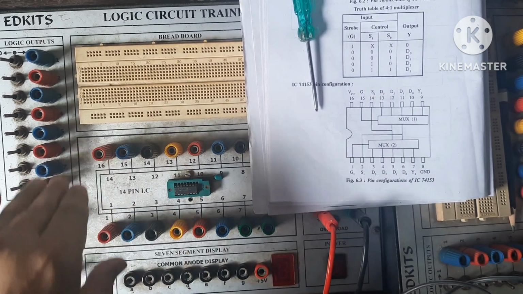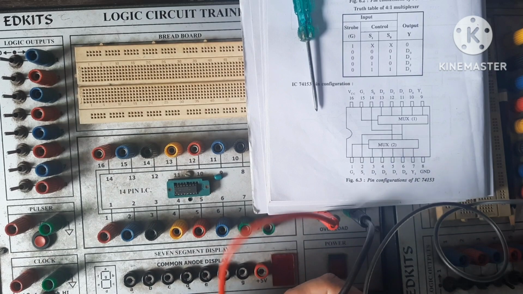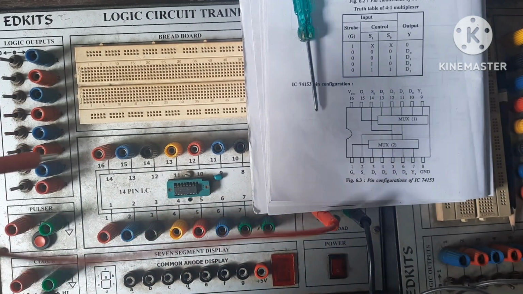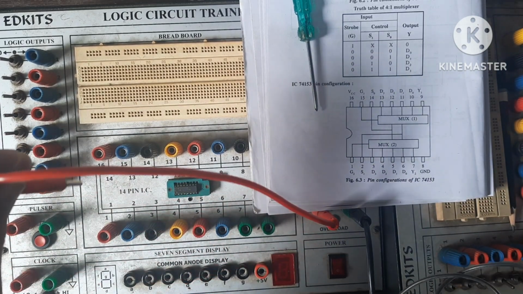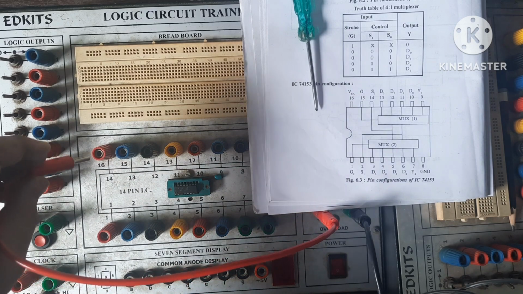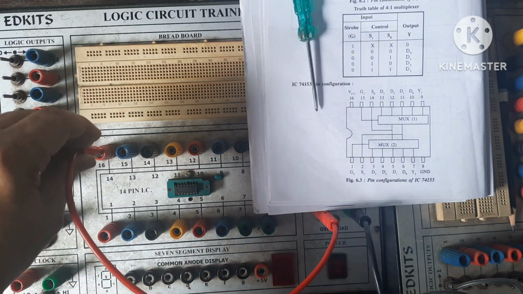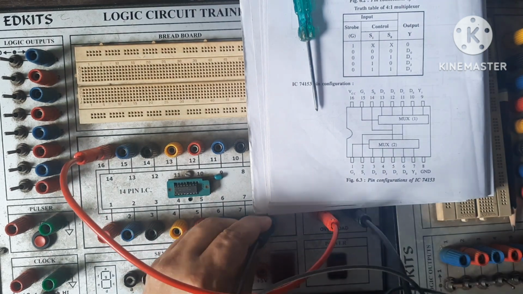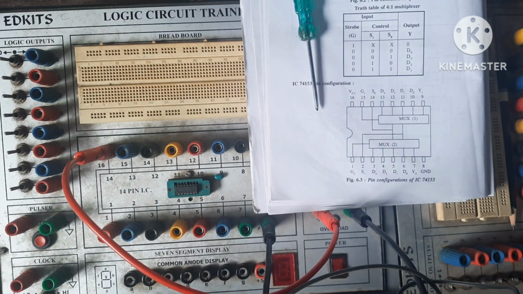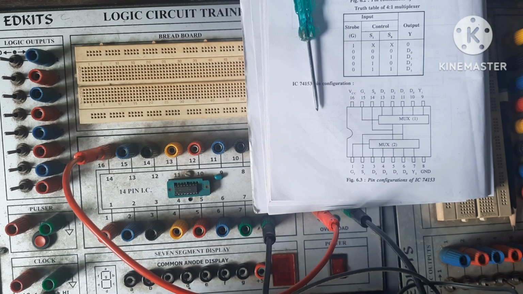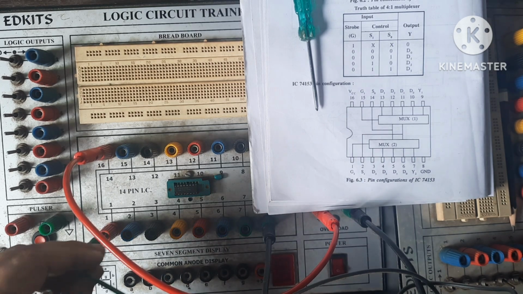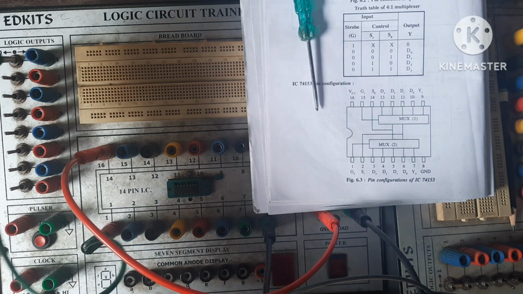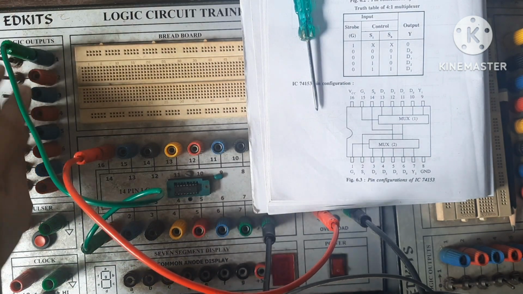Before connecting inputs and outputs, make sure that the power supply is given: pin 16 to plus VCC, 8 to ground. Then pin number 1, here I am keeping to the topmost input.